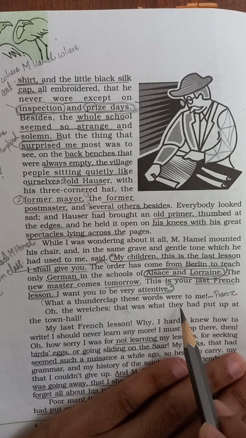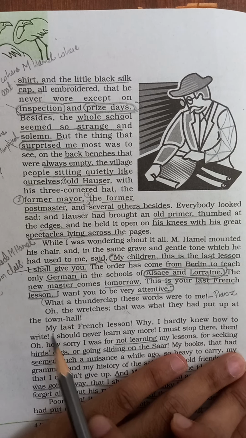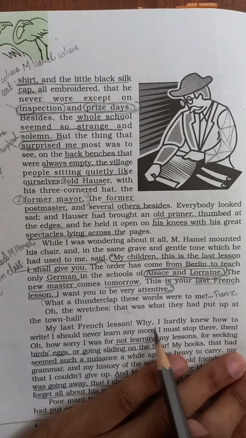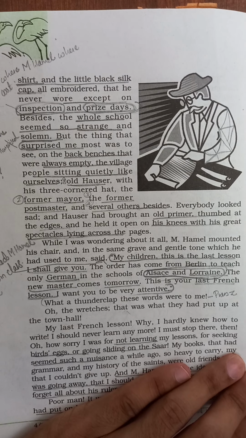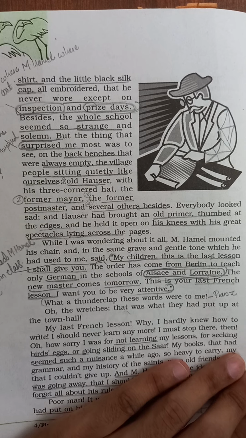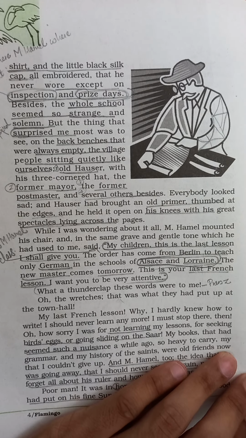And oh, the brushes. That was what they had put up on the town hall. Franz thought, my last French lesson? Why, I hardly knew how to write. I should never learn any more. I must stop there then. How sorry I was for not learning any lessons, for seeking birds' eggs or going sliding on the Saar.